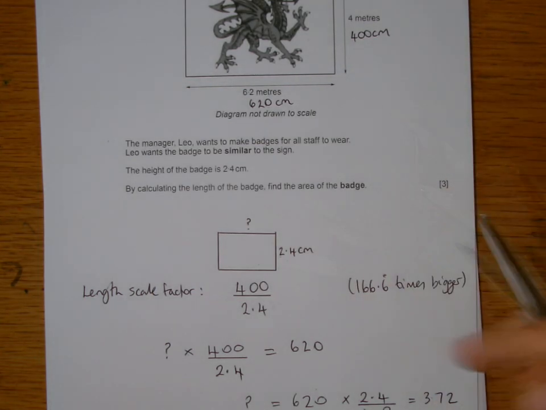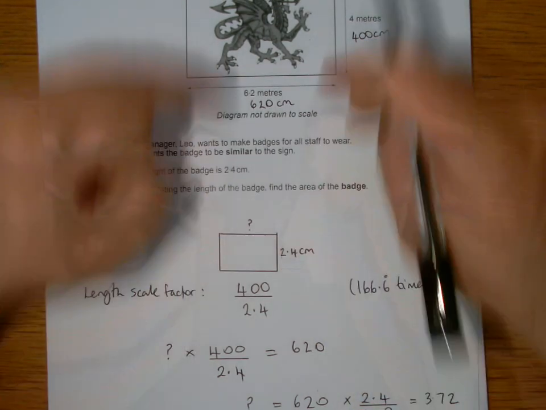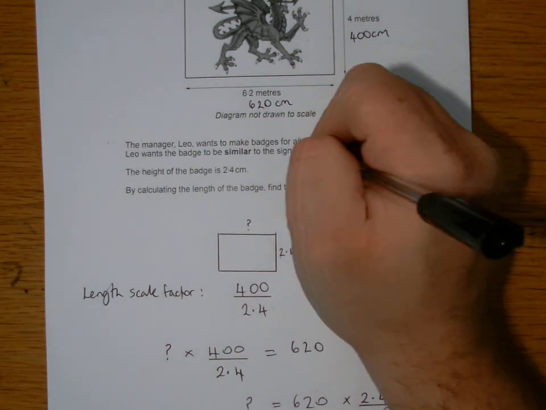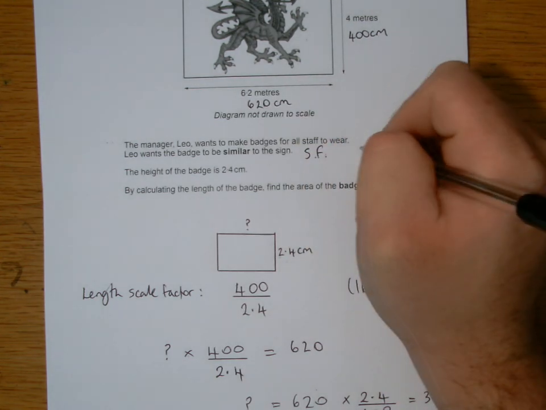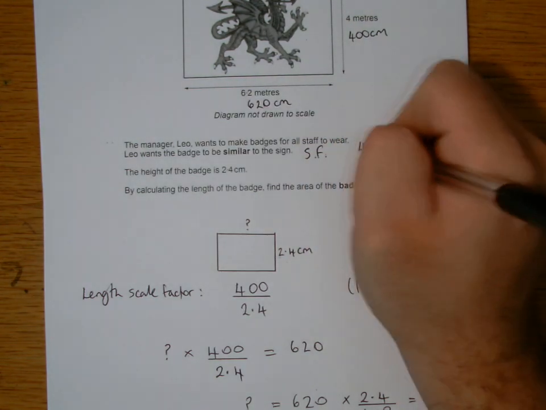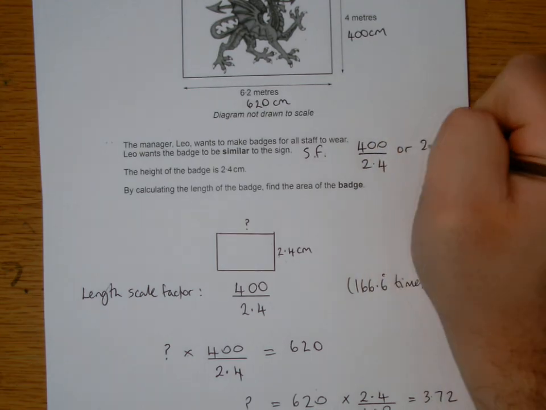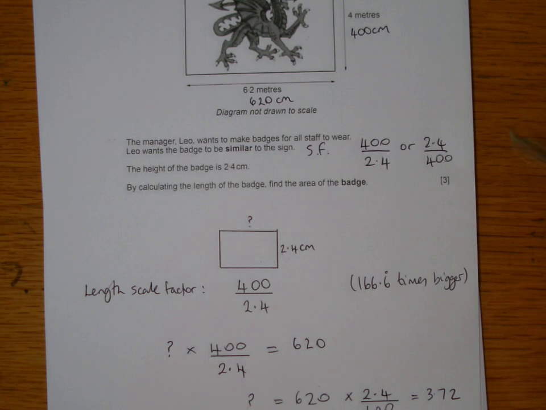But if you wanted to look at how many times smaller this was compared to this, you could flip that fraction. So whenever we do scale factors, it is often helpful to write both down. So you could do 400 divided by 2.4 or 2.4 divided by 400, and then you can decide on which one you're going to use.